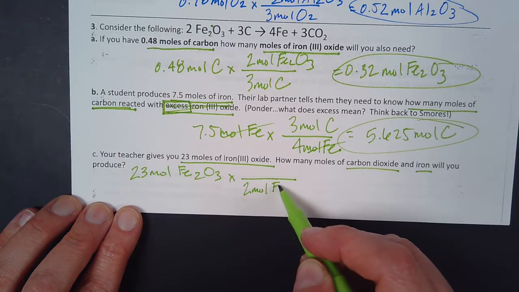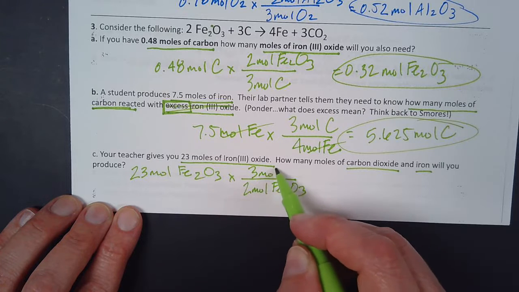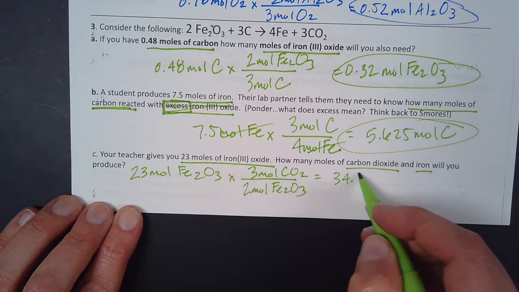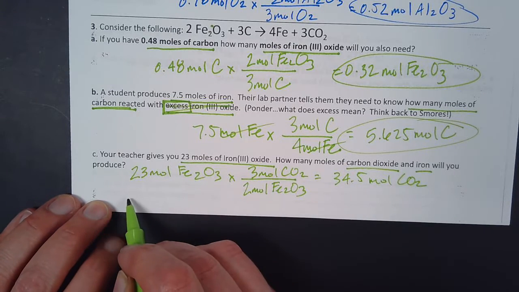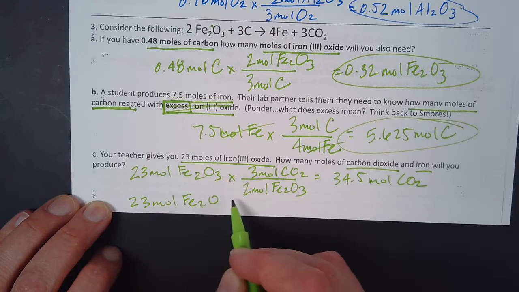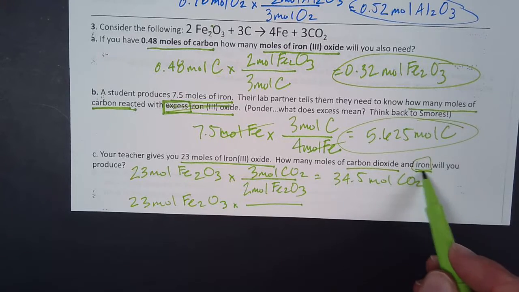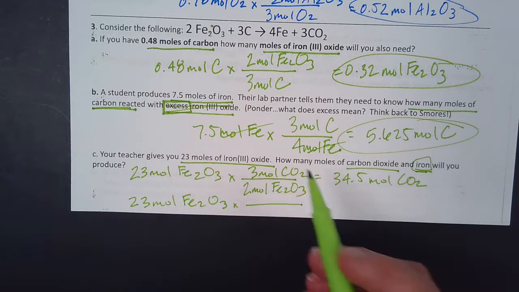So 2 moles of Fe2O3 to 3 moles of CO2. So that's 34.5. And we have to do 23 moles again. Fe2O3. And this time we want to go to iron. So that's a 2-to-4 ratio.